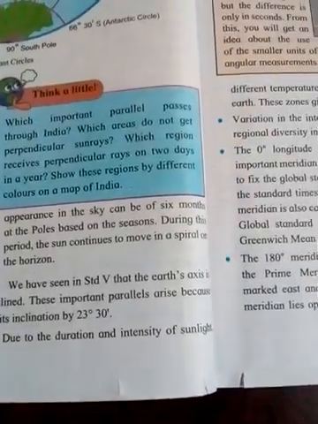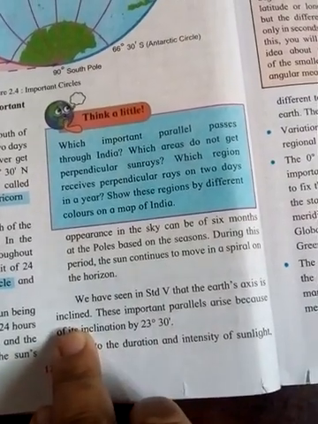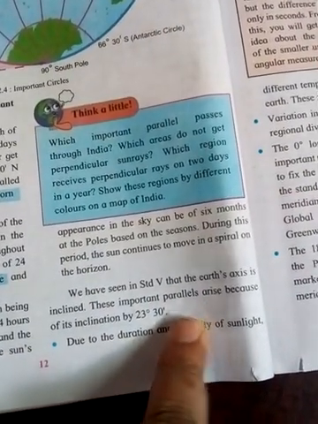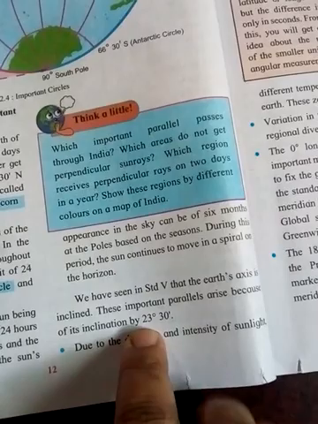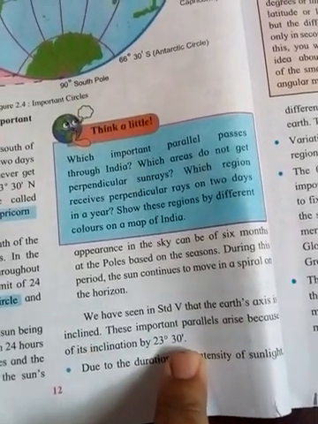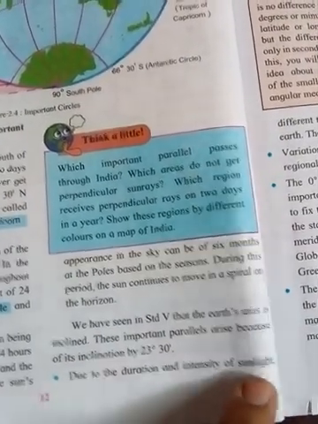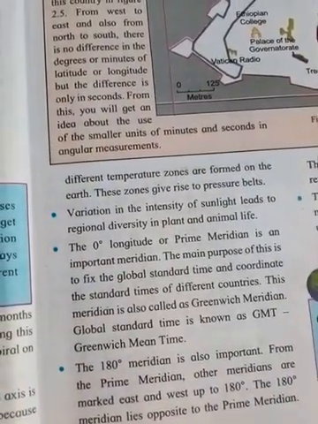During this period, the sun continues to move in a spiral or horizontal path. We have seen that the earth's axis is inclined. This important parallel arises because of the inclination of 23 degrees and 30 minutes. Due to the duration and intensity of the sunlight, different temperature zones are formed on the earth.